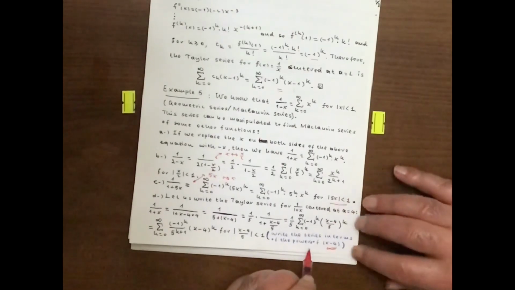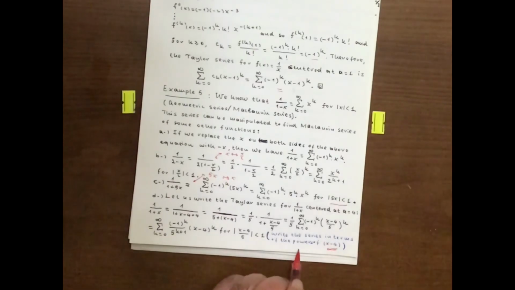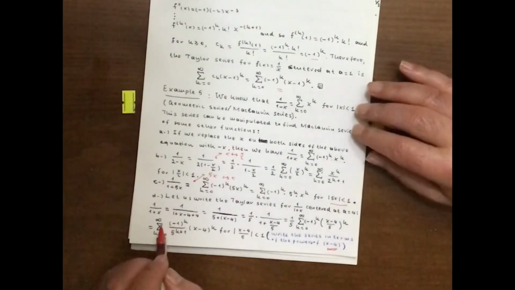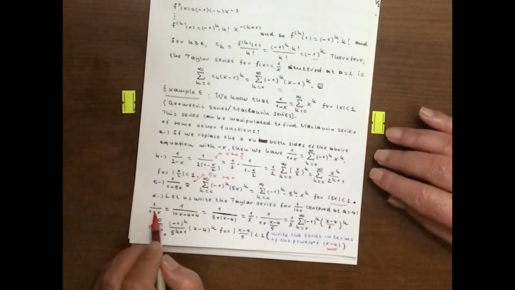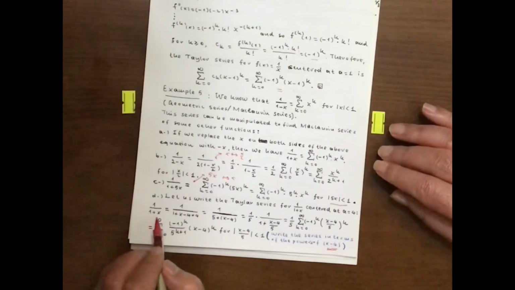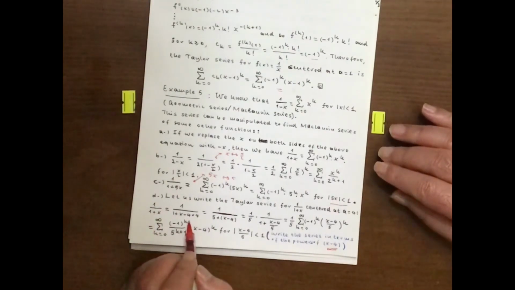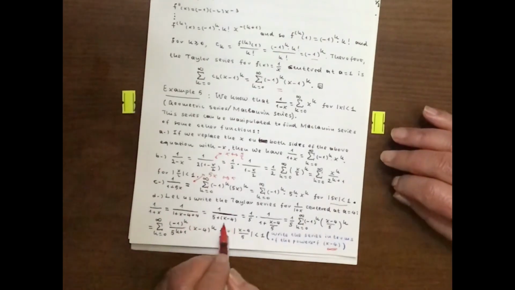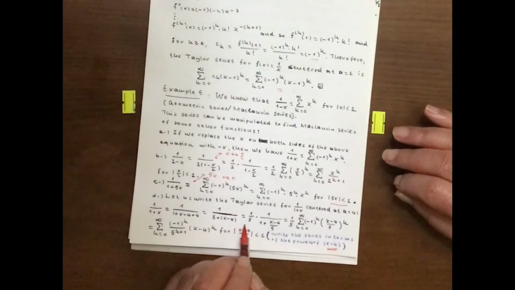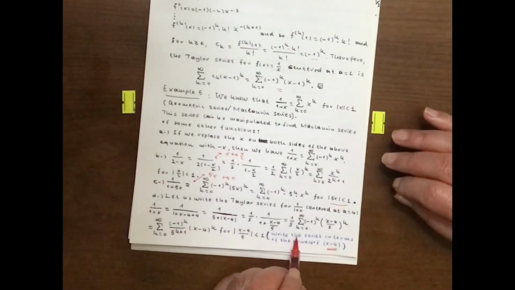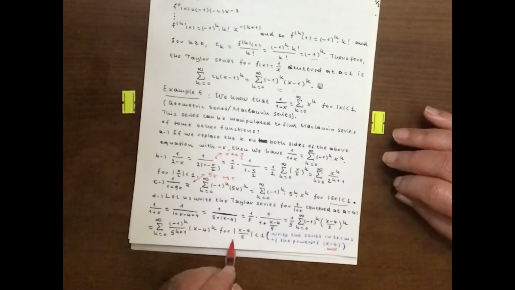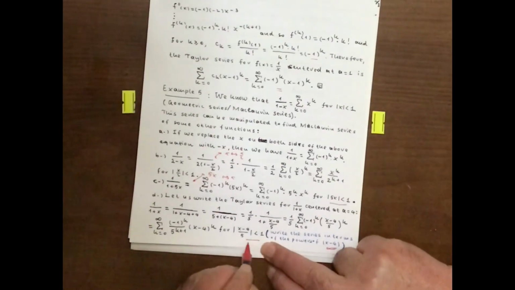If we consider this remark, then we can write that 1 over 1 plus x is equal to this function, and if you follow the manipulation, I think you will get this infinite sum for this condition.